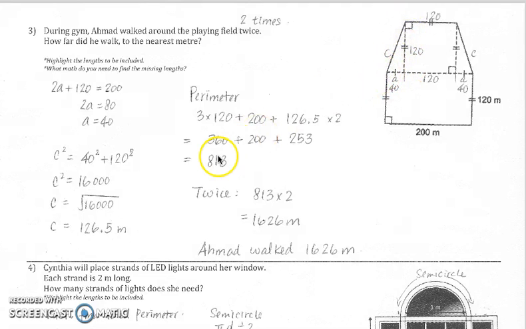So now we know all the dimensions of the right triangle. We can set up an equation using the Pythagorean theorem. So C squared is 40 squared plus 120 squared. Solving for C, we get 126.5 meters.